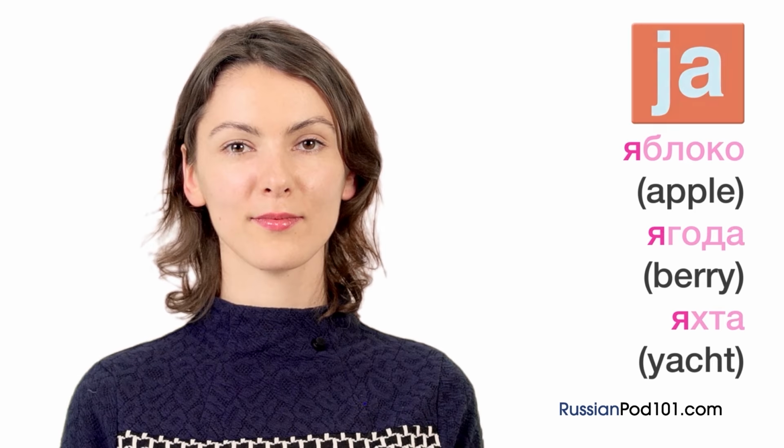Well done! You've just learned all 13 vowel sounds in Russian. With these sounds, you can pronounce any vowel that could possibly appear in the Russian language. Isn't that great? Which vowel sound was the most difficult for you to pronounce? Let us know in the comments.